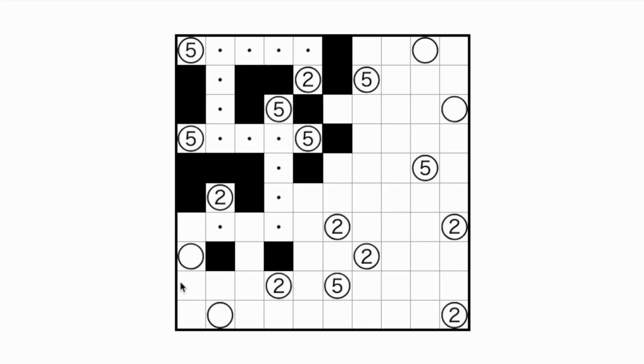This could go north or south at this point. This can't be unshaded because that would break the 2 clue. Same thing with this one, would break that 2 clue. And this can't go west or it would be broken. And this can't be reached by anything, so that is shaded.